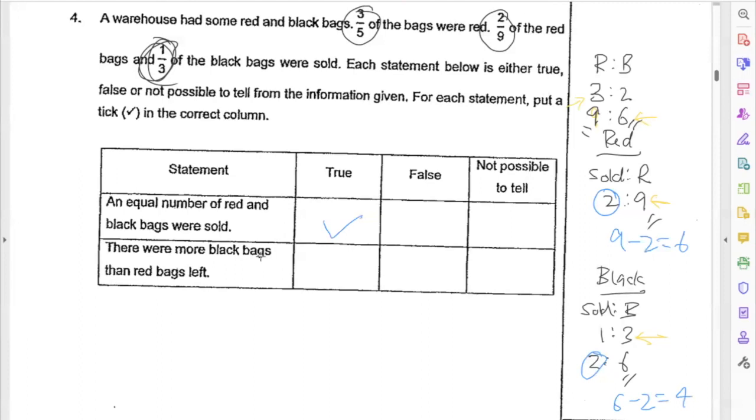Now take note, most of the time students get confused about when to put not possible to tell. Not possible to tell is when you can find two scenarios, one true and one false, for the same statement. You must have two scenarios, one is true and one is false. Only then can you choose not possible to tell. All right, let's continue with the next question.